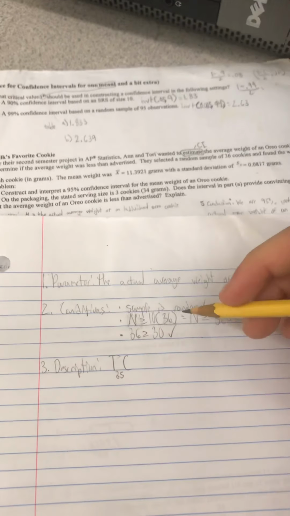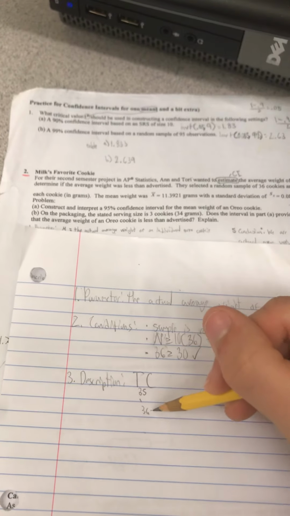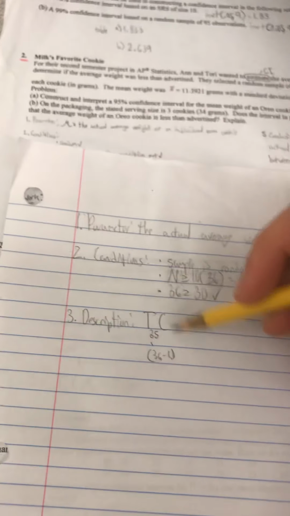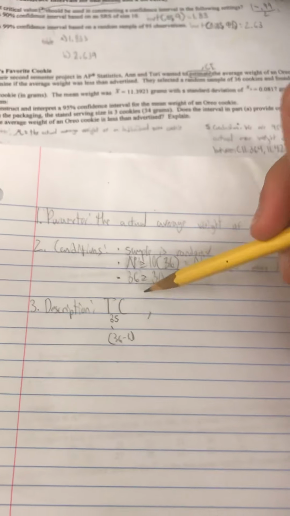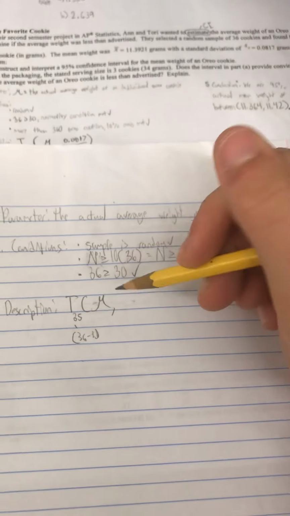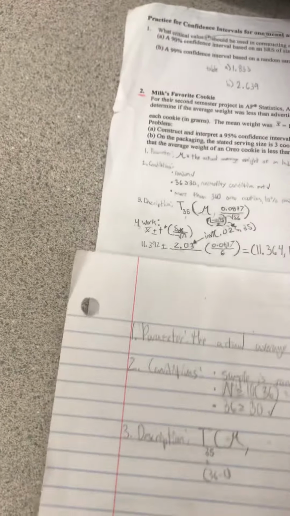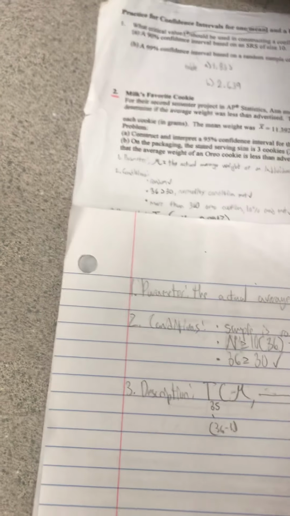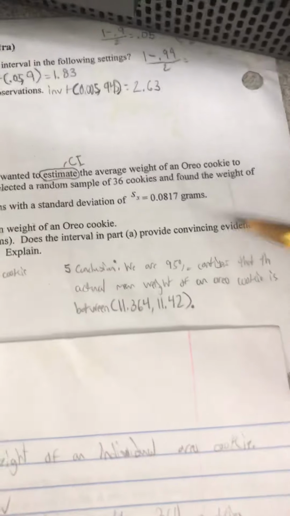The sample size is 36, so 36 minus 1 gives us 35. Then we find the standard deviation. We don't know the population mean, so we just put mu. And for standard deviation, we put the standard deviation of the sample, and we get that by looking at the problem.